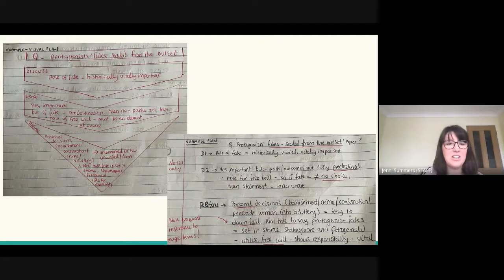It can't be that no one chooses the path they go down at all. There has to be a role for free will. There needs to be an element of choice, and therefore, if we talk about fate in this way, there's a sense that actually no, protagonists' fates are not sealed from the outset. But of course, I'm starting to get into my thesis, which really comes to a head in the refined section where I'm looking specifically at my text.